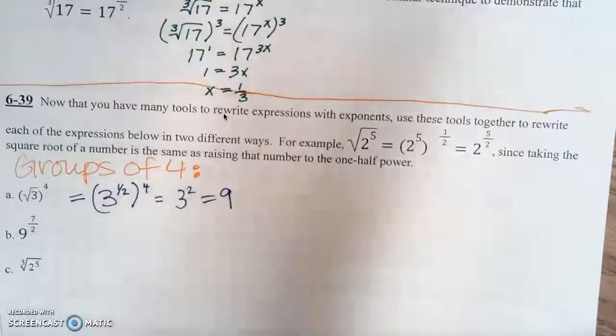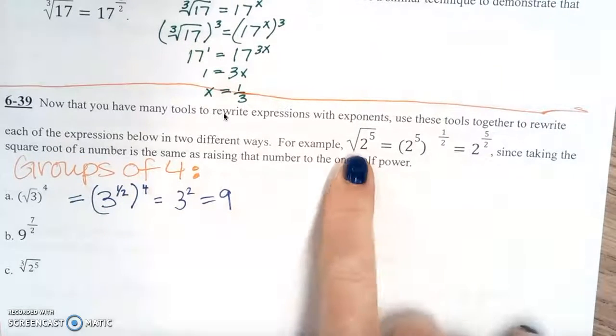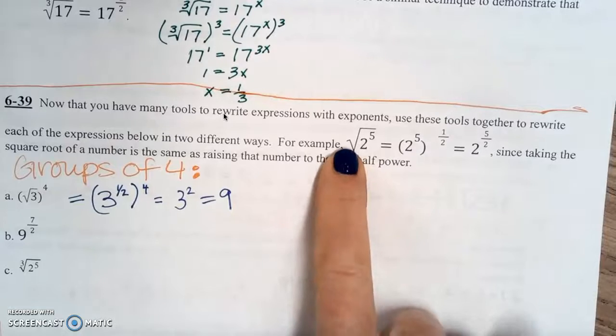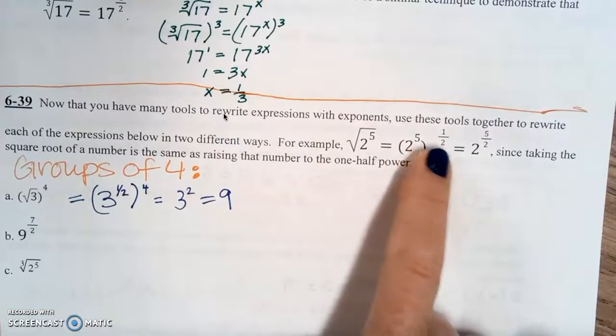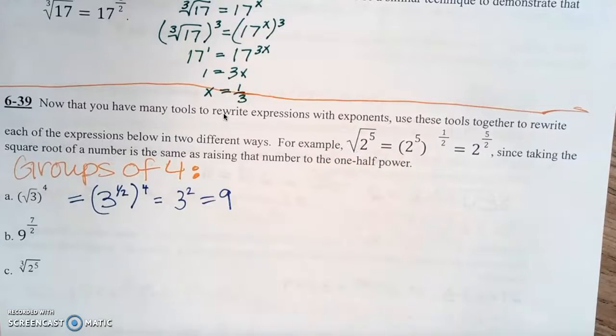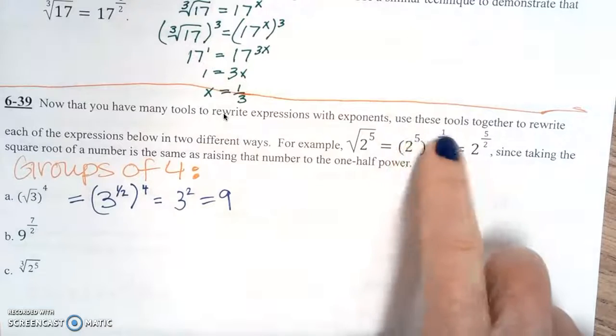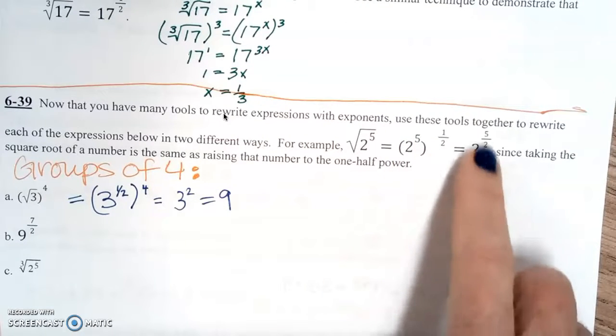The last question, number 39, you're going to do in your groups of 4. It says, now that you have many tools to rewrite expressions with exponents, use these tools together to rewrite each of the expressions below in 2 different ways. The example they're giving you is that the square root of 2 to the 5th is equal to 2 to the 5th to the 1/2. 1/2 is the same as the square root, so they're just rewriting it. Then you combine those 2 exponents by multiplying them together. 5 times 1/2 is 5/2.